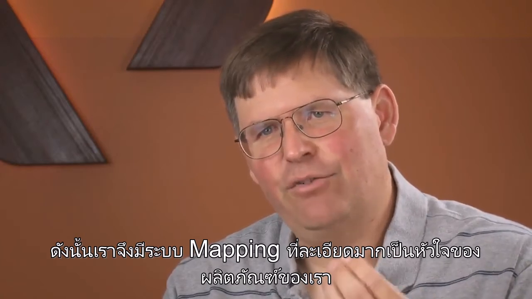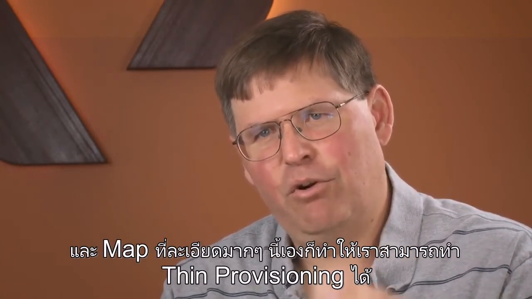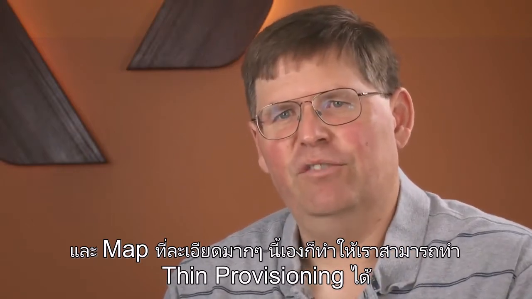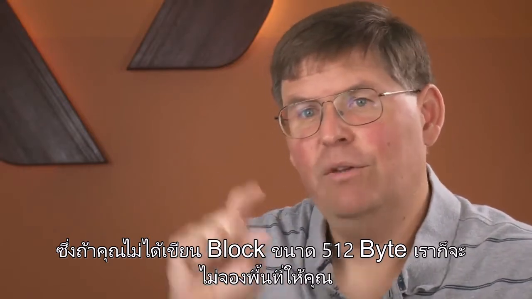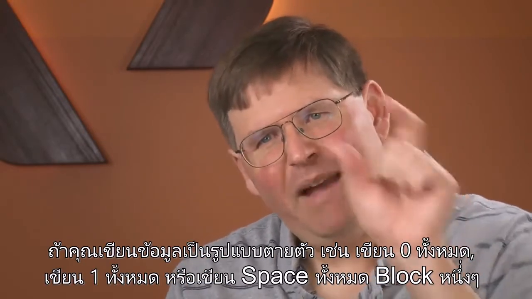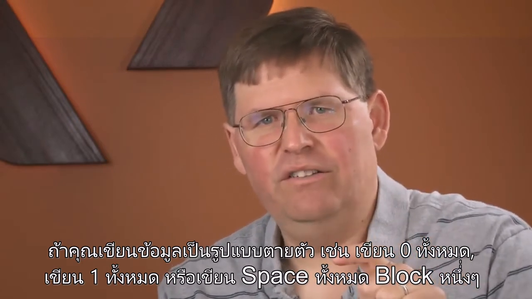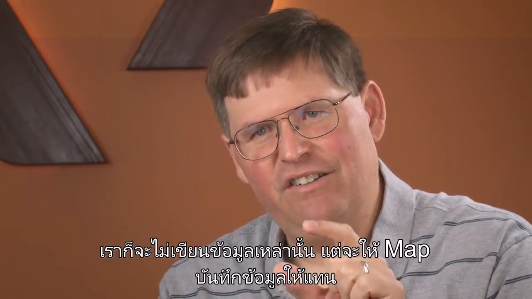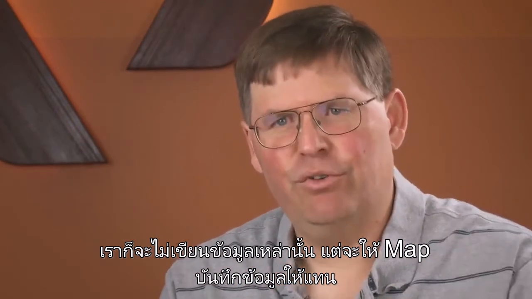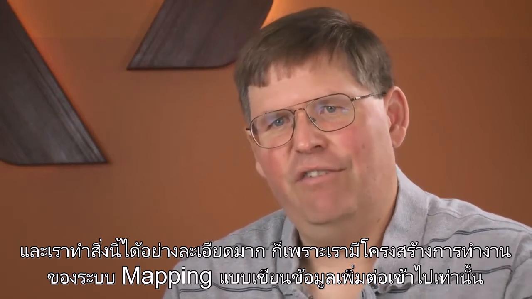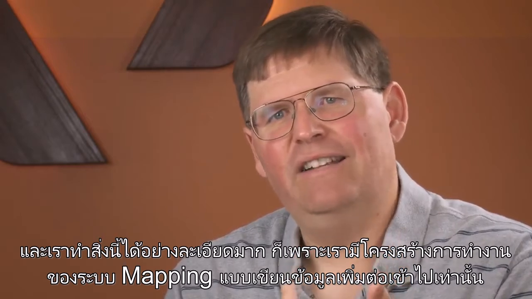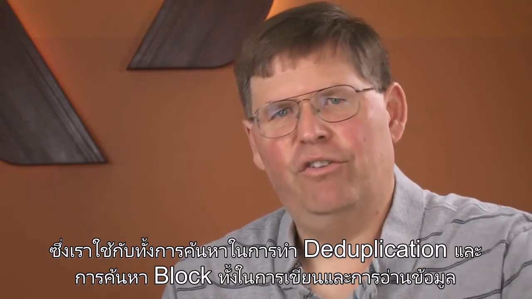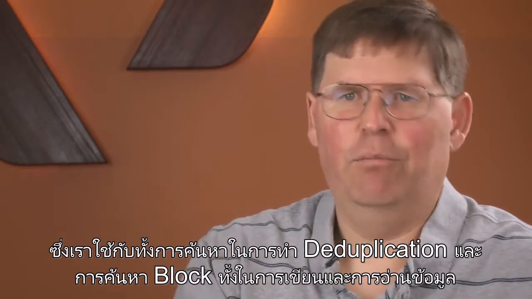So what we have is a very fine-grained mapping structure at the core of our product. And that very fine-grained mapping structure is what lets us do thin provisioning. If you have not written a 512-byte sector, we will not have allocated it. If you have written just a pattern of data, all zeros or all ones or all spaces over a 512-byte sector, we will not record that. Instead, in our map, we'll just record that pattern. And we can do that at a very fine-grained level because we have this basically append-only flash-oriented mapping structure that we use for both our dedupe lookups as well as for our regular block lookups when you're reading and writing data.